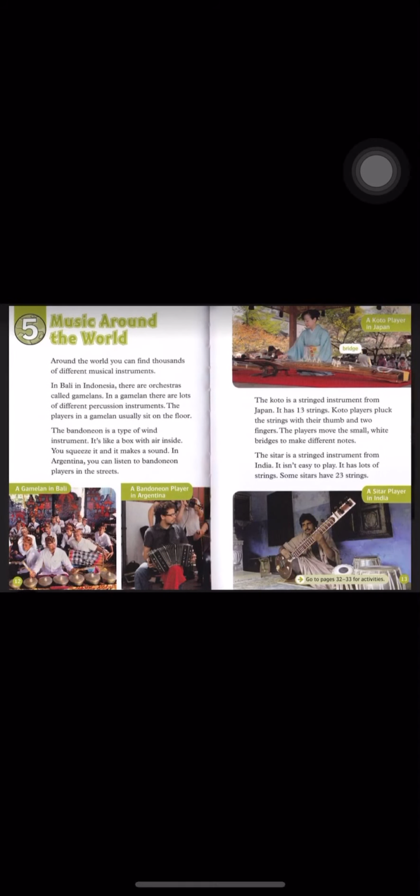Chapter 5. Music around the world. Around the world, you can find thousands of different musical instruments. In Bali, in Indonesia, there are orchestras called gamelans. In a gamelan, there are lots of different percussion instruments. The player in a gamelan usually sits on the floor. The bandoneon is a type of wind instrument. It's like a bass with air inside. You squeeze it and it makes a sound.